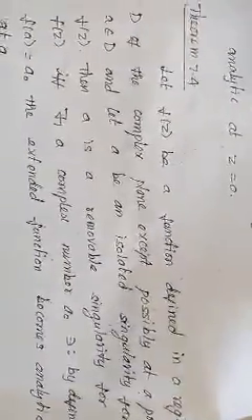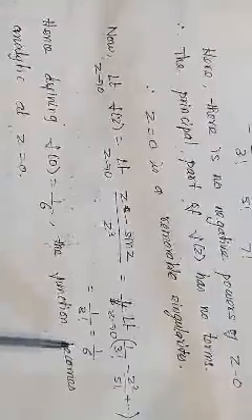A is a removable singularity of f of z if and only if there exists a complex number a naught such that by defining f of a equal to a naught, the function f of z becomes analytic at a. What we have seen previously in the example, the limit when z turns to 0 becomes 1 by 6, so that my function f of z becomes analytic at z equal to a. The same criteria is imposed in this theorem. Now let us list what is given.